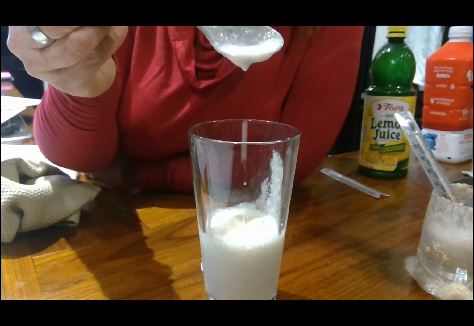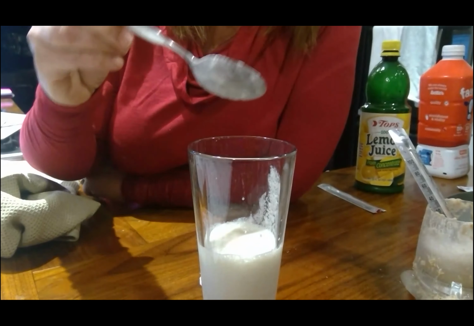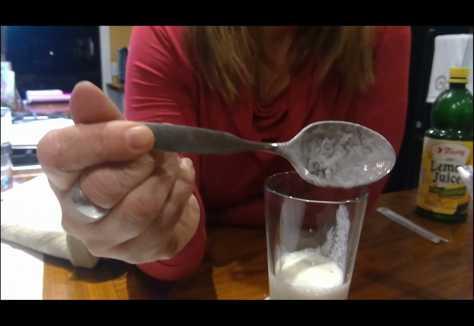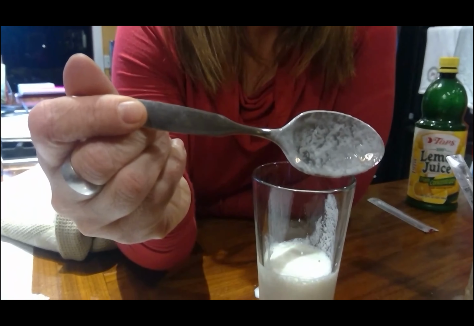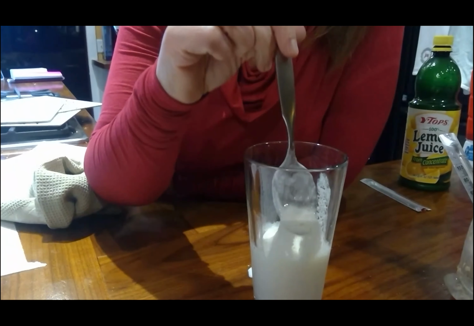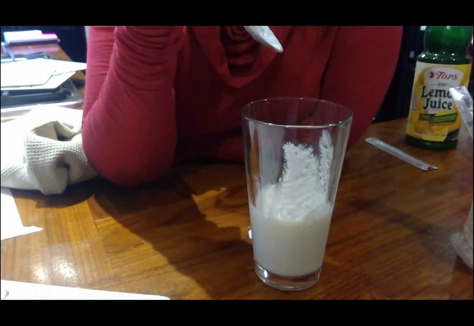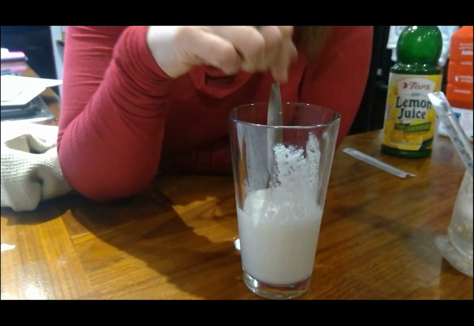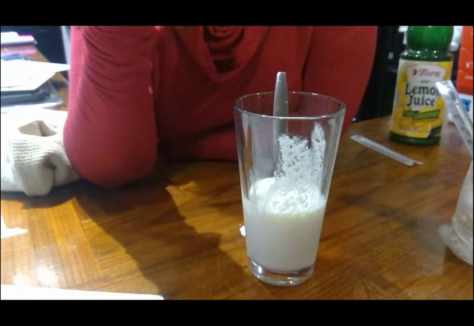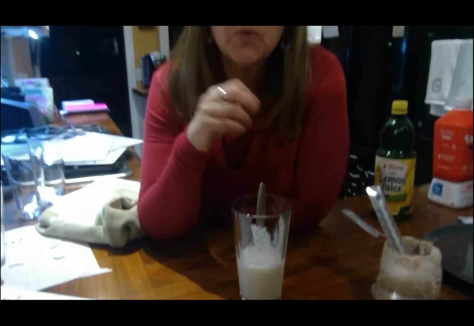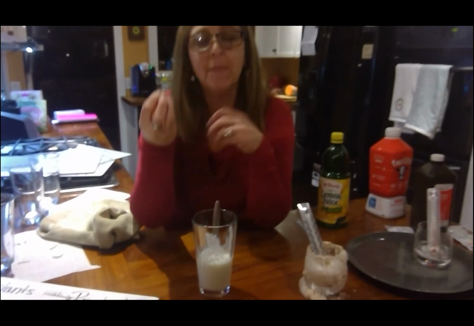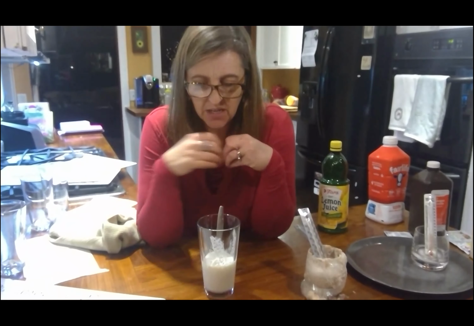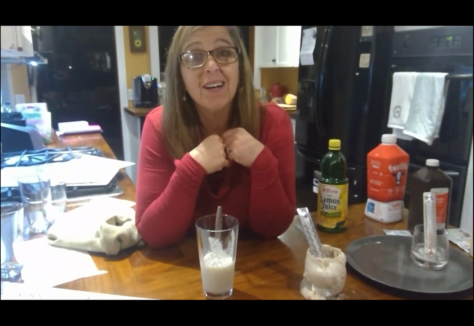Can we tell that the consistency of the milk is a little bit different? In fact, can the camera see? Run up the side of the glass there. Yeah, what we've done is we have chemically changed or altered that milk by mixing lemon juice with it. And when the milk, the fat in the milk, and the lemon juice chemically combined, it created a precipitate or a solid.